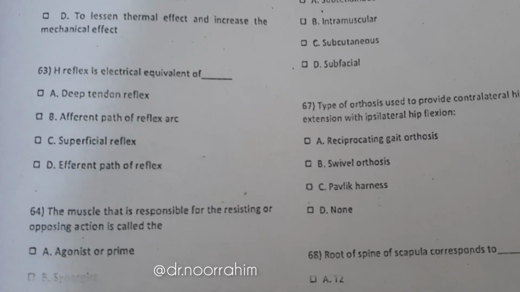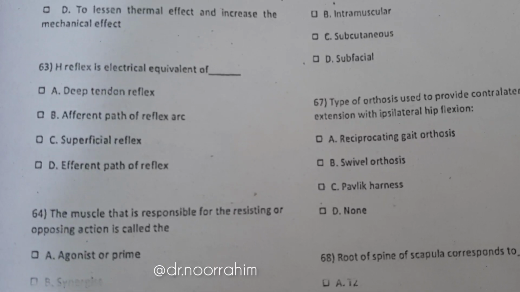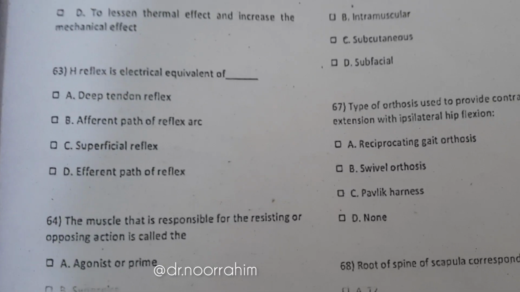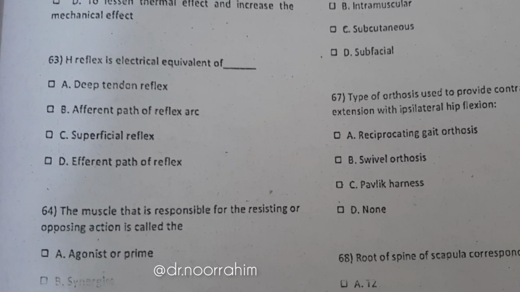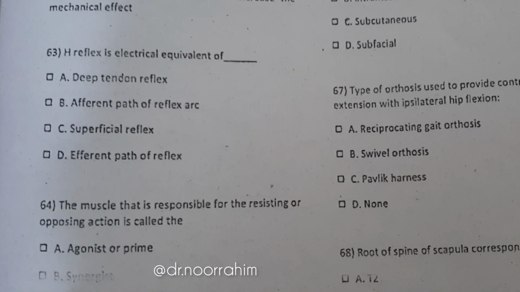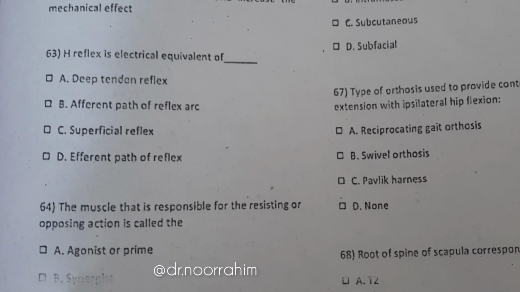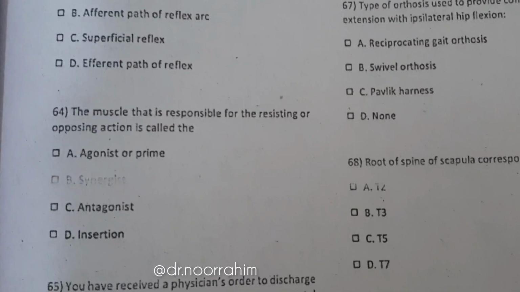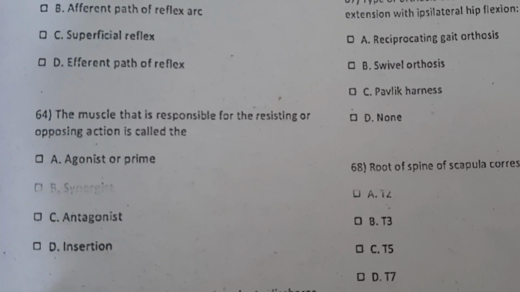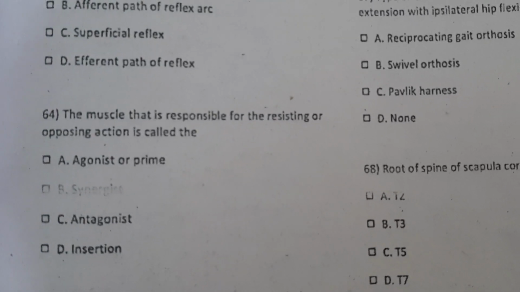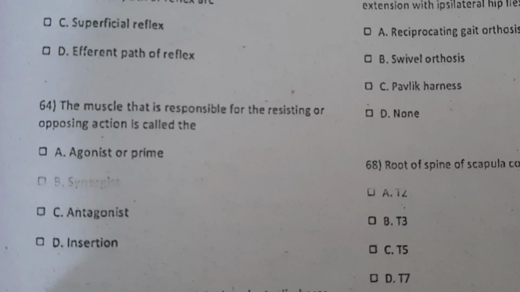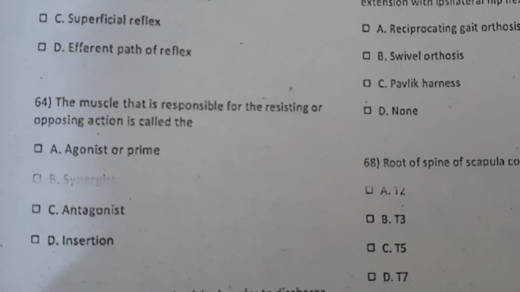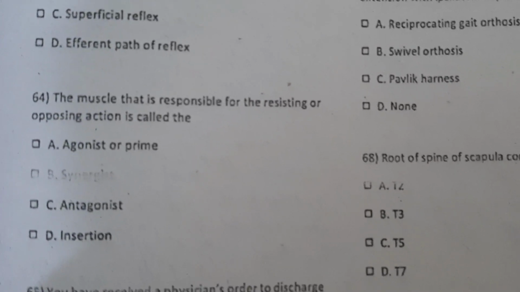So let's begin. H reflex is the electrical equivalent of: A. deep tendon reflex, B. afferent path of reflex arc, C. superficial reflex, D. afferent path of reflex. Option A is correct, deep tendon reflex. The muscle that is responsible for the resisting or opposing action is called the: A. agonist or prime, B. synergist, C. antagonist, D. insertion. Option D is correct, insertion.